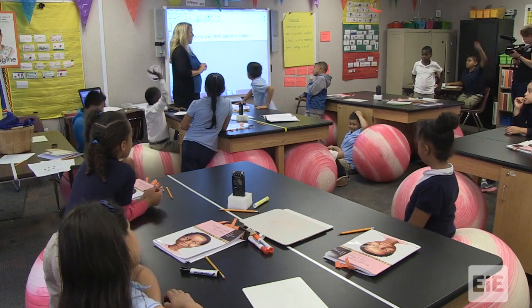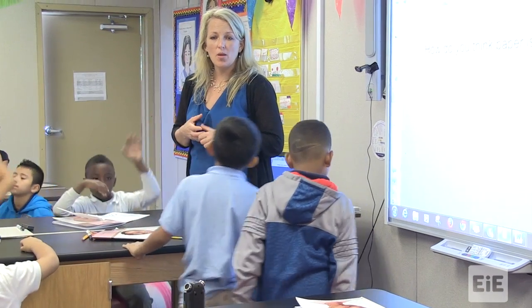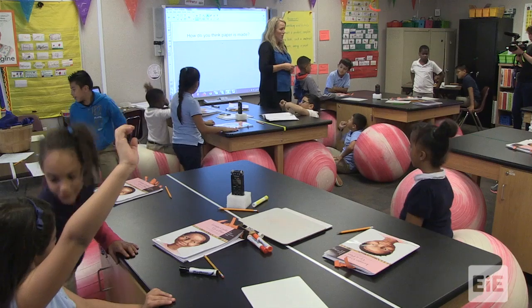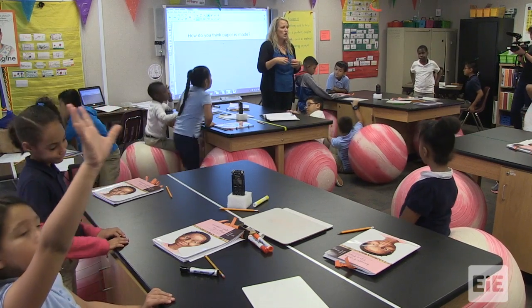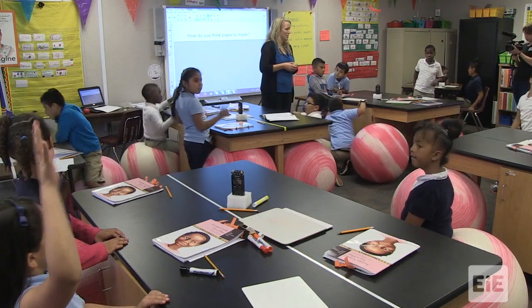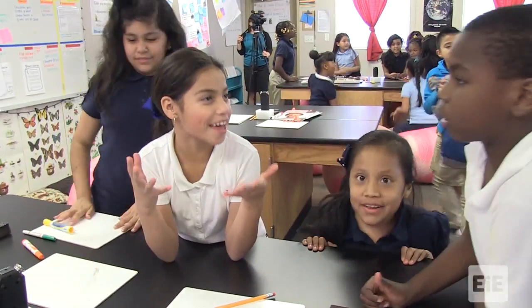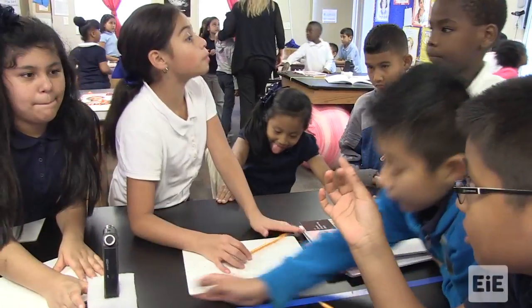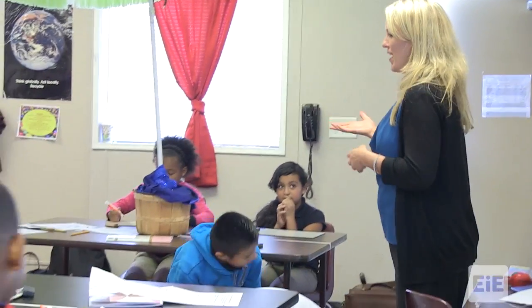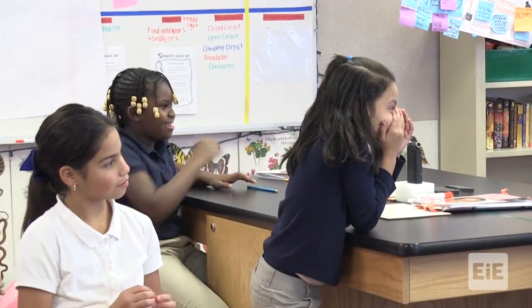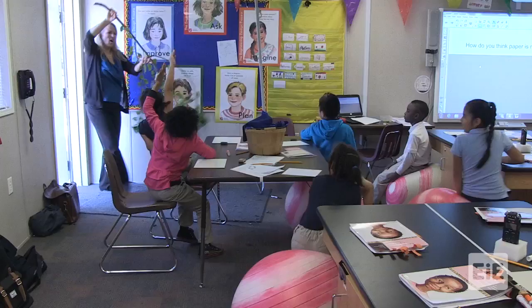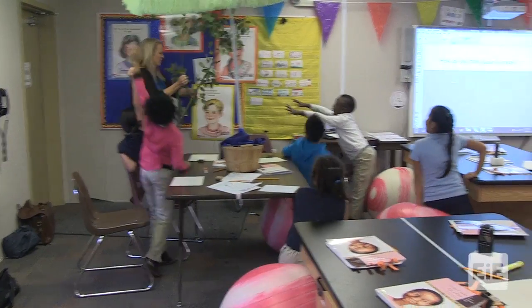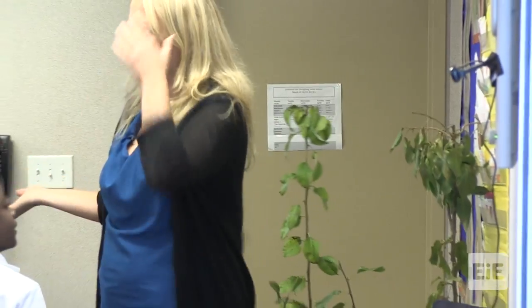How do you guys think paper is made? I want you guys to talk about how paper is made. This time I want you to join with another table to share ideas. It's made out of a tree. They use little chemicals. How do we think paper is made? I got a hint for you. I'll just set this right here. So where do we think paper comes from?